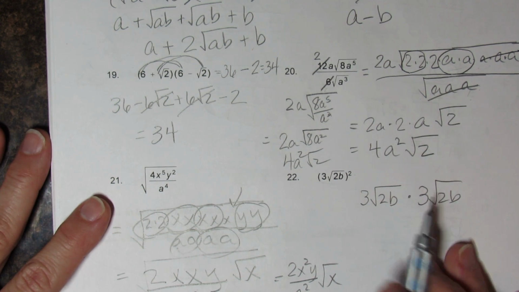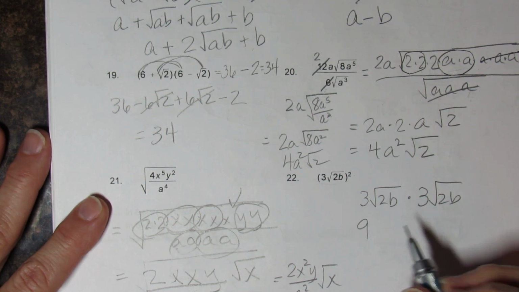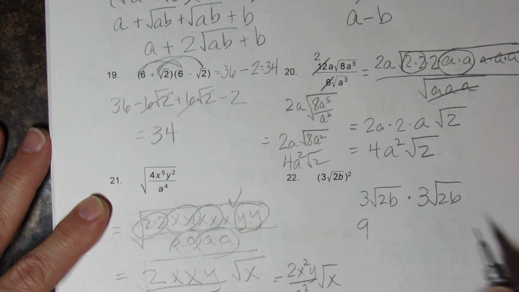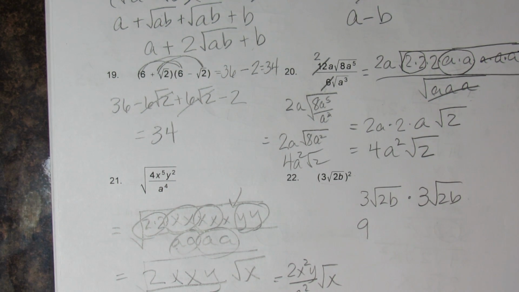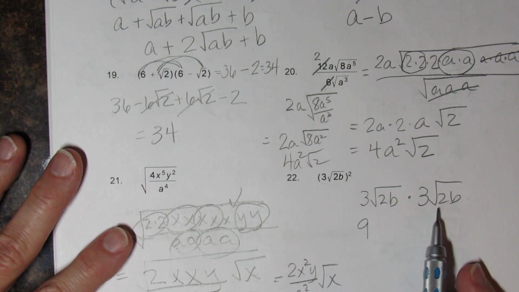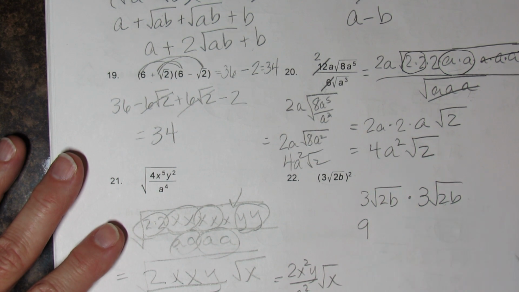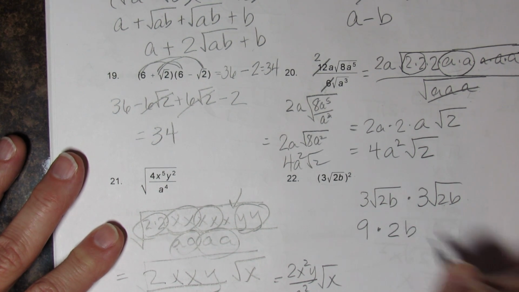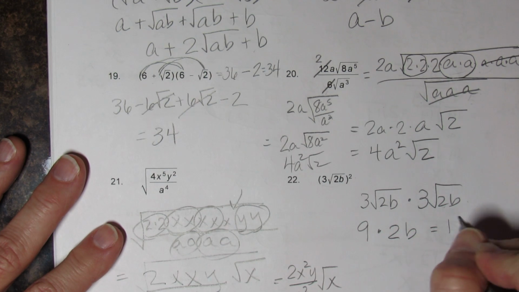All right, so that's 3 times 3 is 9. And then the square root of 2b times the square root of 2b is the two exact same square roots multiplied together. If that ever happens, the square root just disappears because you're squaring the square root. So that just becomes 2b. So that's 18b.